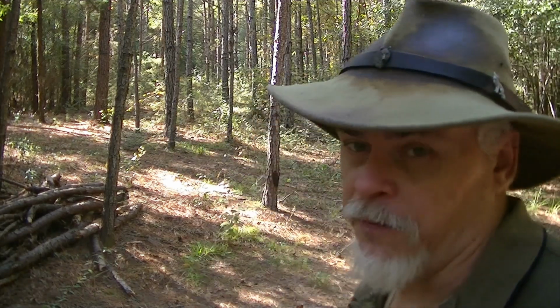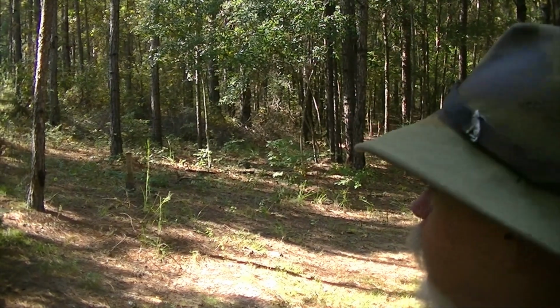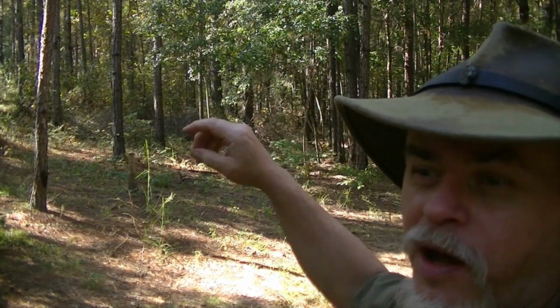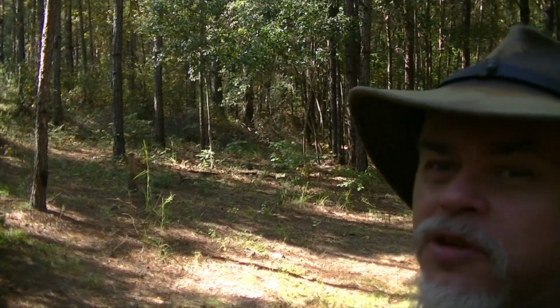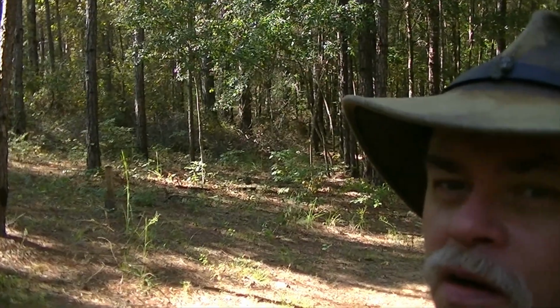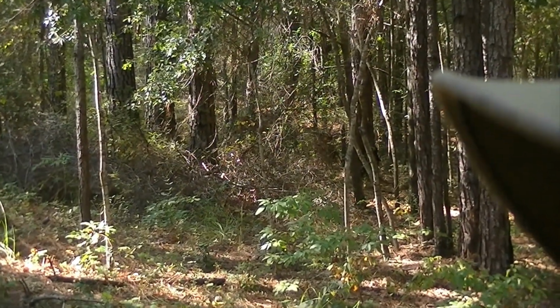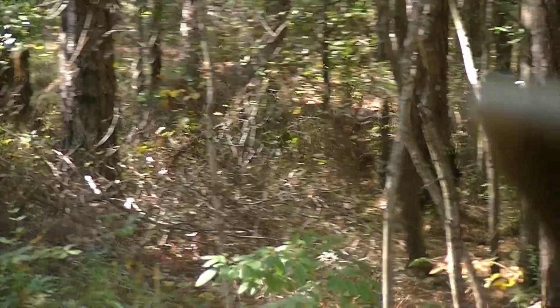Look over here to the right. Do you see it? There's a brush pile right over about 25 yards out. Do you see the brush pile? Kind of hard to see. Let me zoom that in a little bit for you. That brush pile right there, where something got cut down years ago and all the limbs are laying?